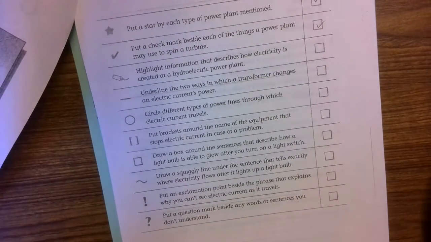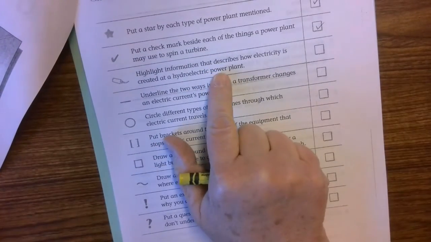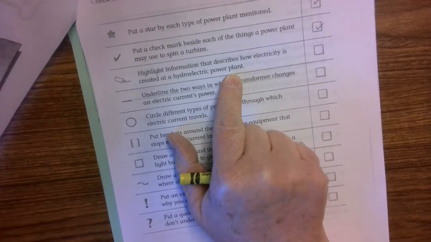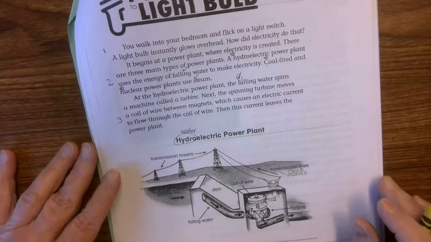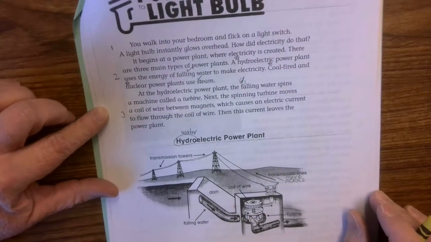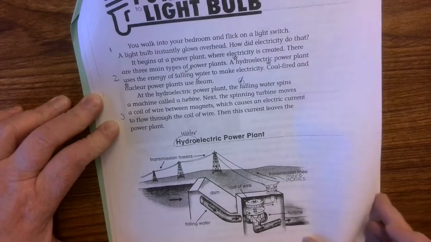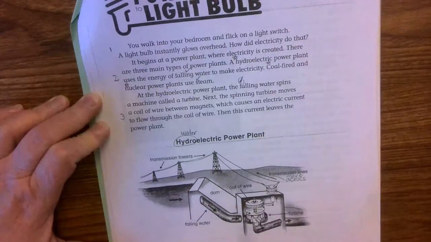Okay, so this is the part where we're going to use a highlighter. If we're going to just take a light yellow crayon, or even a light orange crayon, just something that's not too dark. It says highlight information that describes how electricity is created at a hydroelectric power plant. So when we look back here at paragraph number 3, that's the one that talks about the hydroelectric power plant. And we are going to highlight information that tells how electricity is created at that plant.